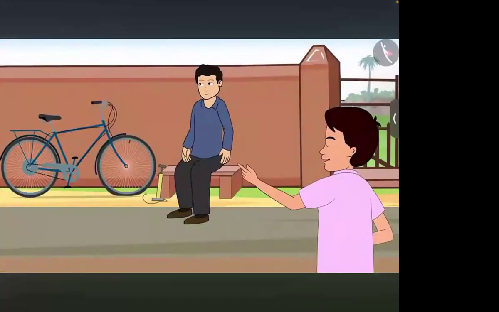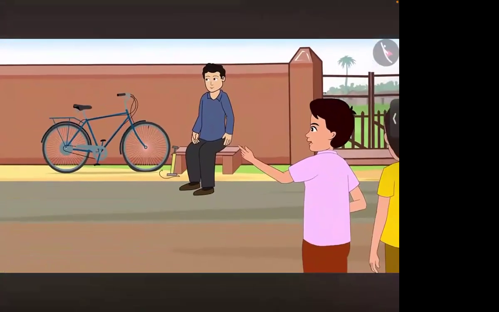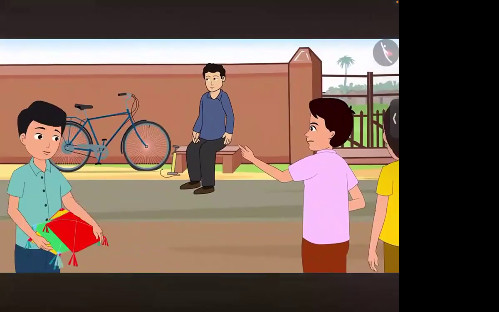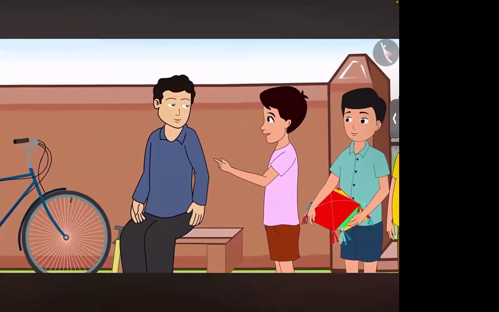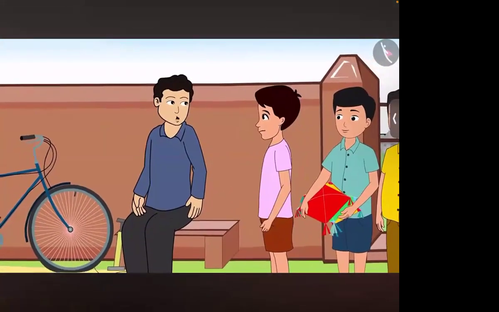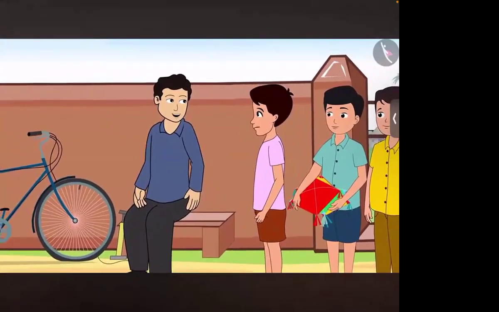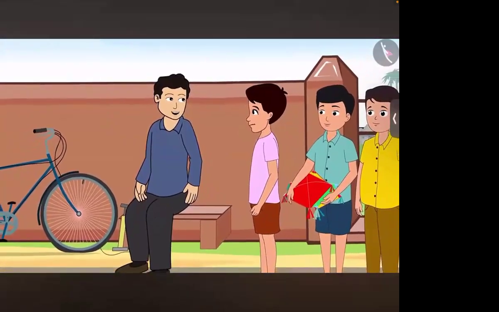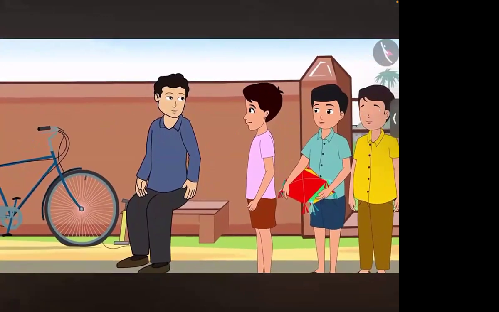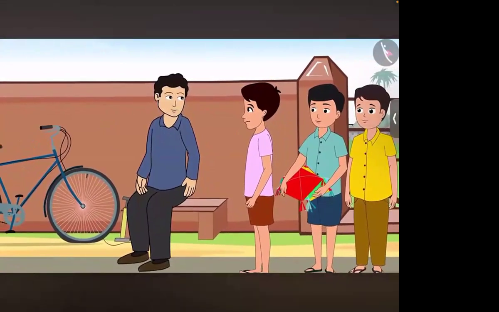Look there, Raja Bhaiya. It looks as if his cycle got a puncture. We should help him. Come, let us help him. These kites have anyways deceived us. Raja Bhaiya, let us help you. Oh, Ramesh, Sham, Mahesh. Looks like all of you were flying kites as today is Makar Sankranti. Go and fly your kites. Have fun. Don't worry, I will fill air in the cycle's tire.